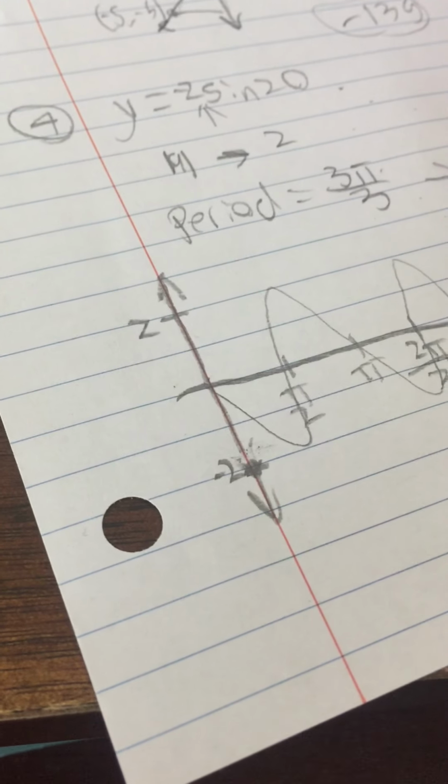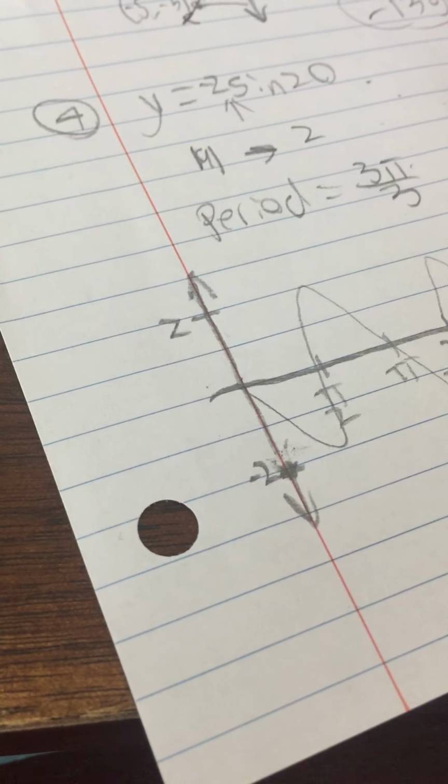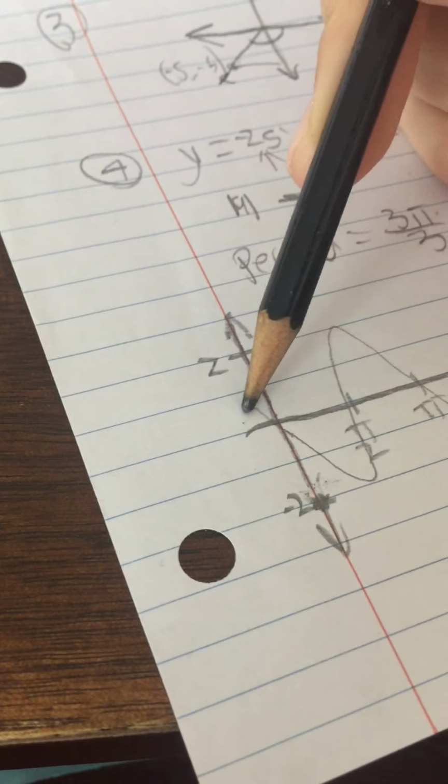So it's going this way first because it's sine. So you're going to go down. Bear with me, I'm doing this with one hand. And go down, and it's just going to keep going like that.